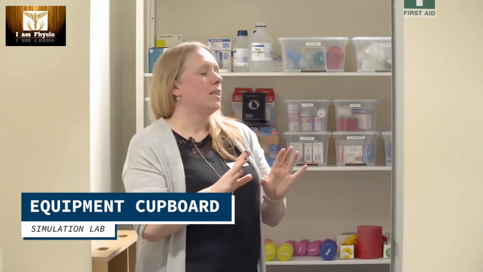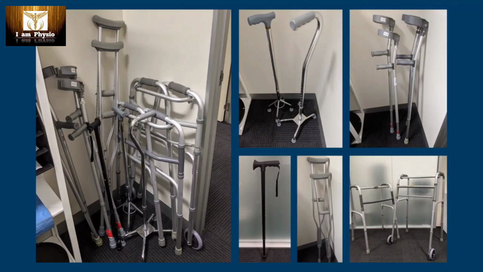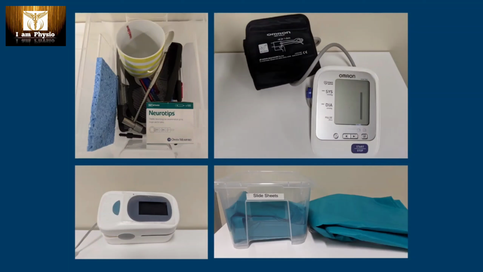I'm going to take you through an overview of our equipment cupboard. Starting in this corner, we have a variety of crutches and frames. Now, if your patient already has a crutch or a frame that they are using, it will already be with them in their treatment room. But if they don't have one and you want them to use one during your session, you can come and help yourself to any of these that are available. We also have a neurosensory kit and slide sheets available, and there's another pulse oximeter, a portable one, and a portable blood pressure unit here as well.